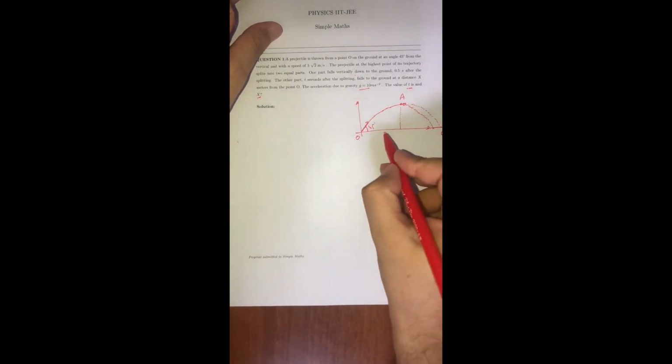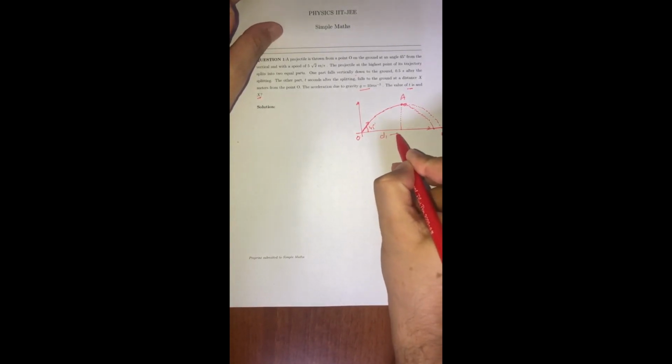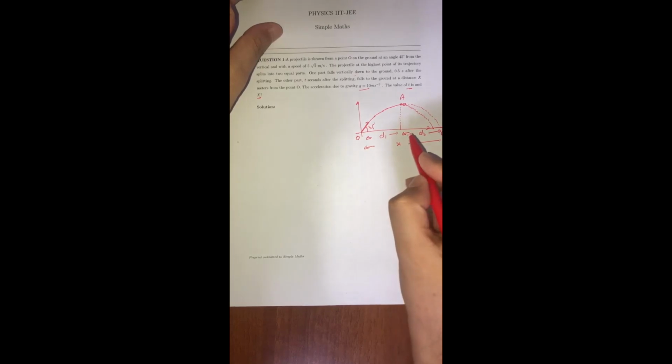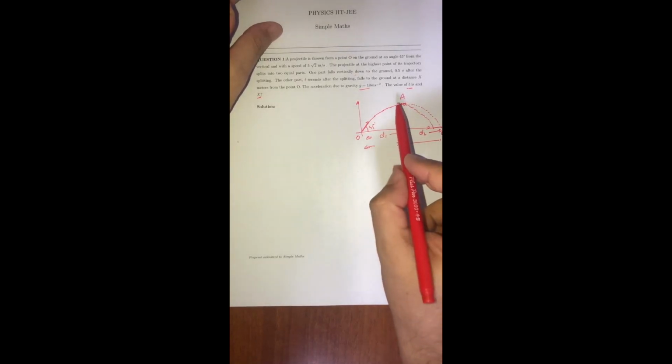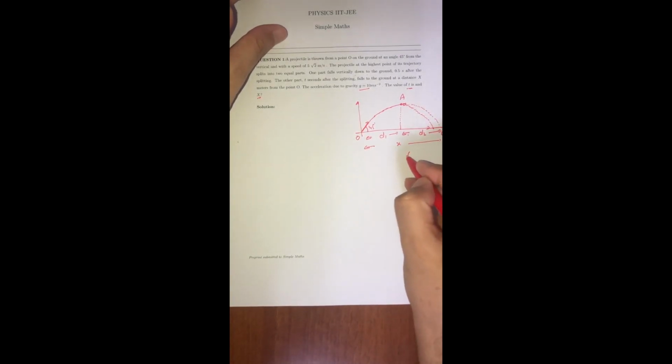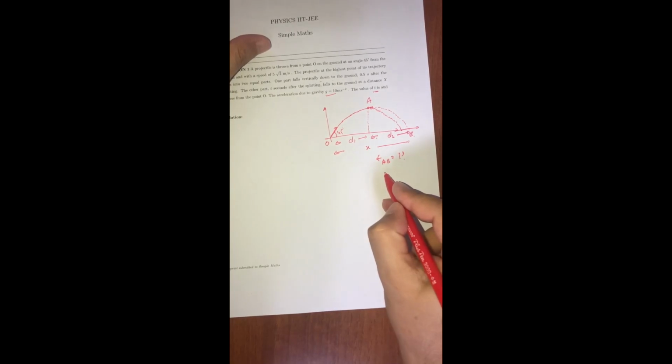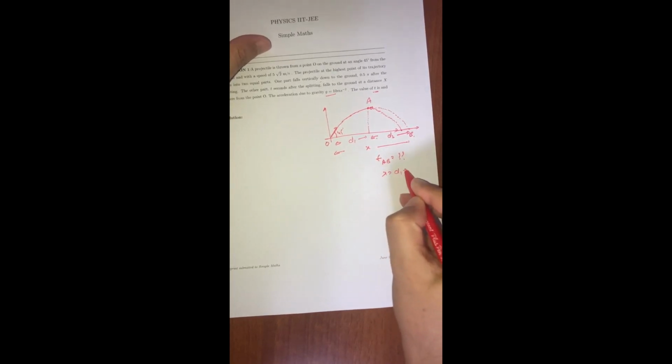So let us say the first portion is called D1 before splitting. After splitting, it is called D2. And the complete distance is x, which we are supposed to find out, and we also have to find out what will be t. So we can say that x is equal to D1 plus D2.